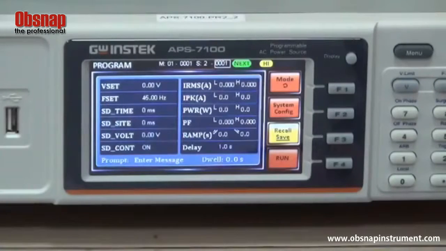Turn knob to VSET and press Enter. Input 4, 2, and press Enter to set 42 volt output for step 2. Turn knob to Fset. Enter. And input 50 Hz to set 50 Hz waveform for step 2.